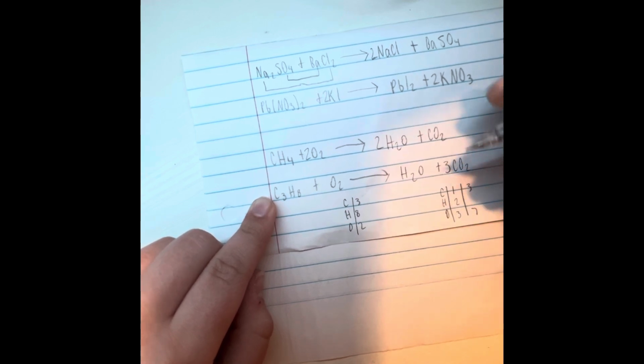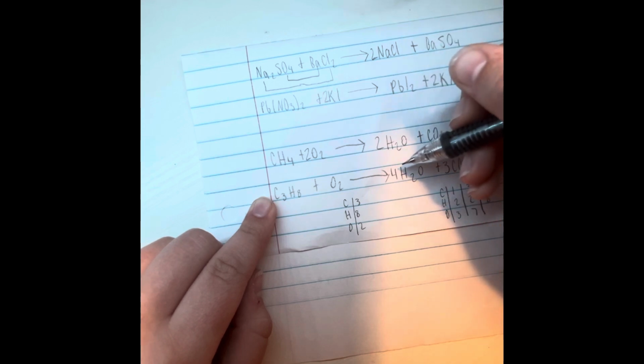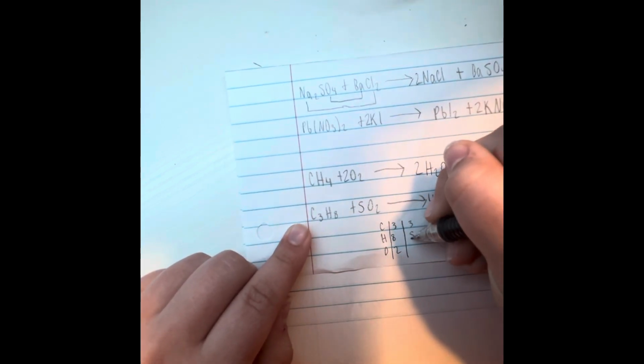Okay, put 4. Yes, okay, and then 3, 8, and then we're gonna go ahead and have 10 oxygen, and then put a 5. Yep. So 3, 8, 10. There we go. Balanced. I don't know if you can see that. But yeah, combustion, one of the easier ones. You just have to balance it pretty much because you already know your products.